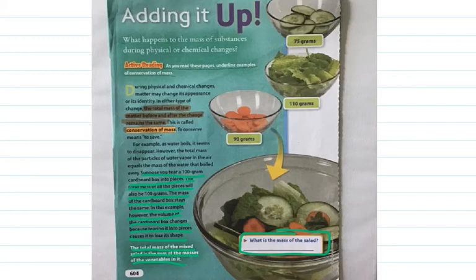So really quick, let's discuss where it says the water boils seem to disappear in this text. So let's just go back to that for a quick little second. So it says, I'm just going to mark my paper up in purple. You don't have to mark it up. Okay, so it says, as water boils, it seems to disappear. Okay, so the total mass of the particles of water vapor in the air equals the mass of the water that boiled away.